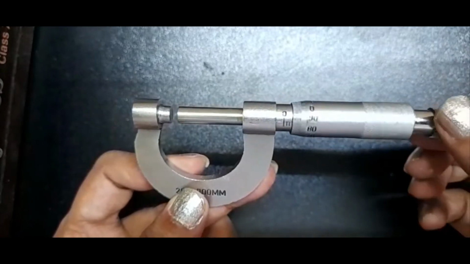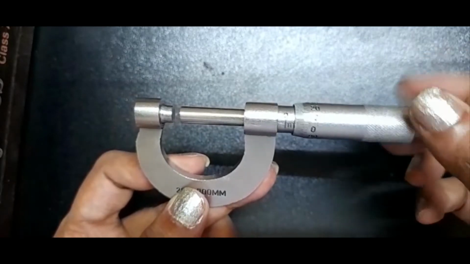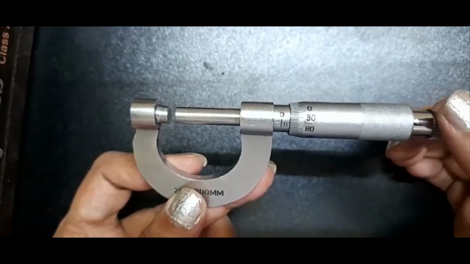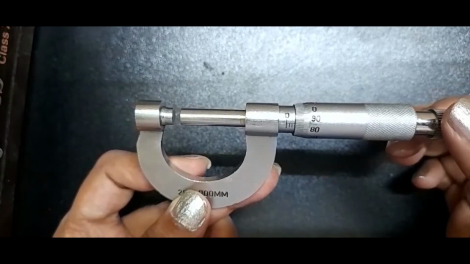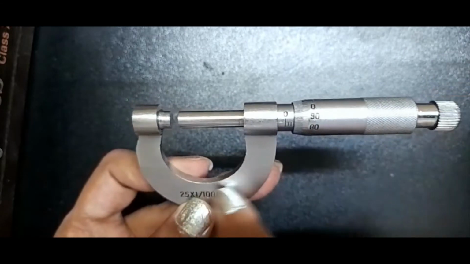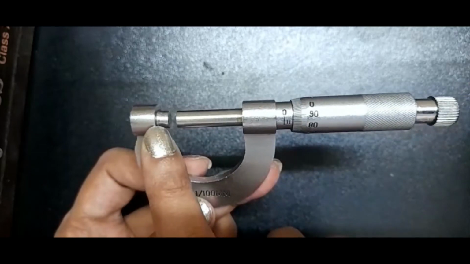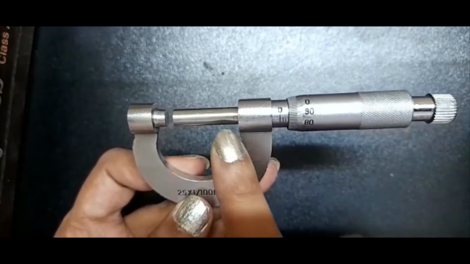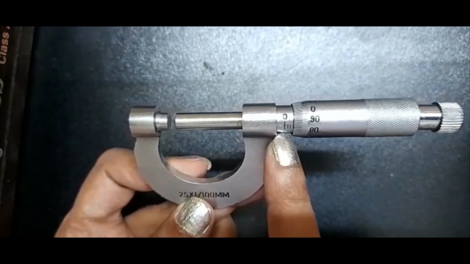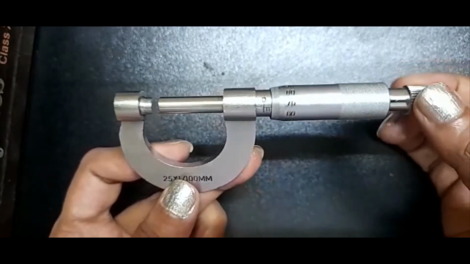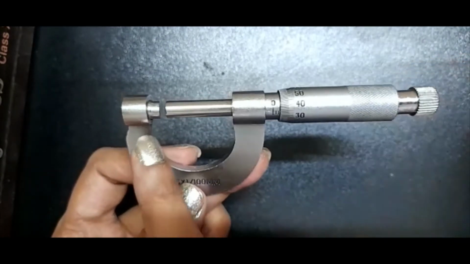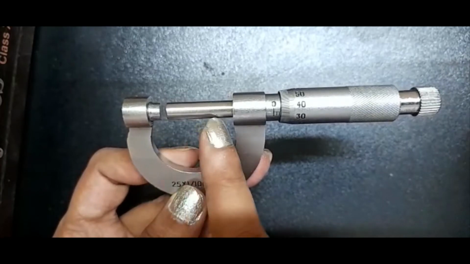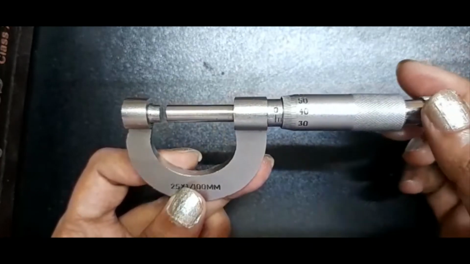The other scale is the circular scale. You can see here the divisions are marked on it. It has got 100 divisions. One end of the U-shaped frame is attached to a stud and the other end ends in a pitch scale. When the screw is moved forward, the stud and the screw together hold the object firmly.